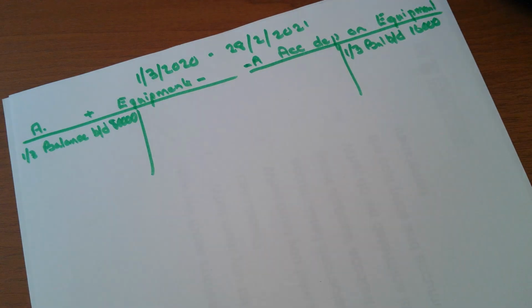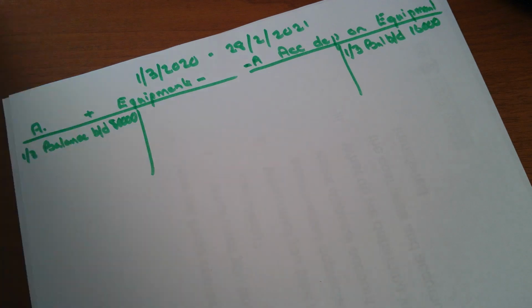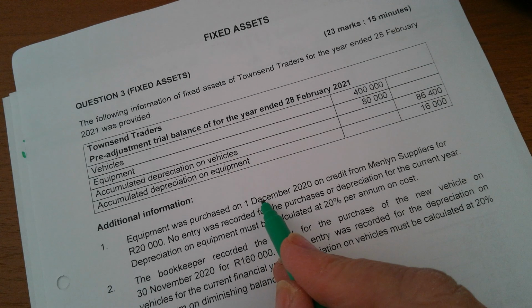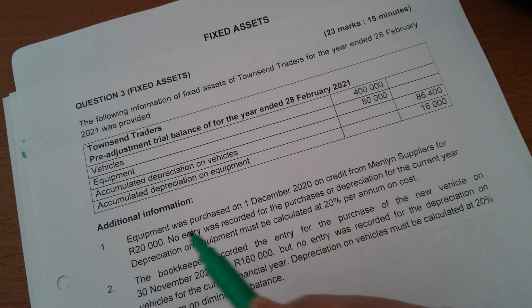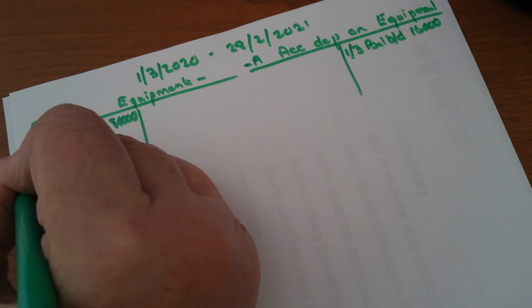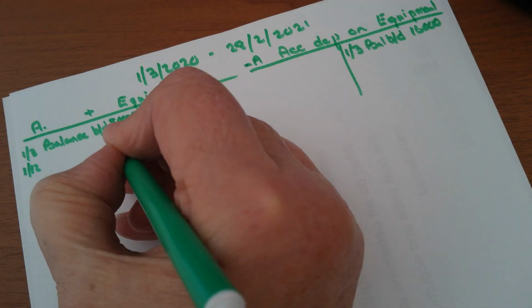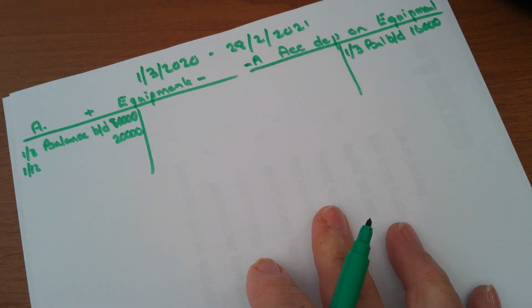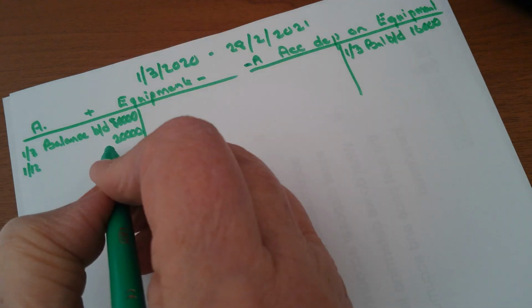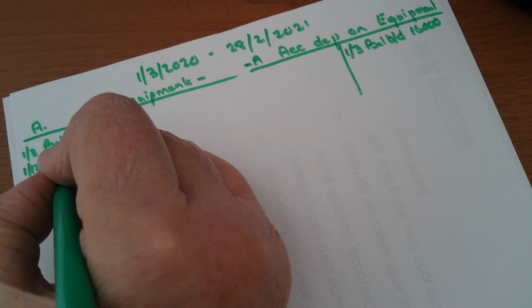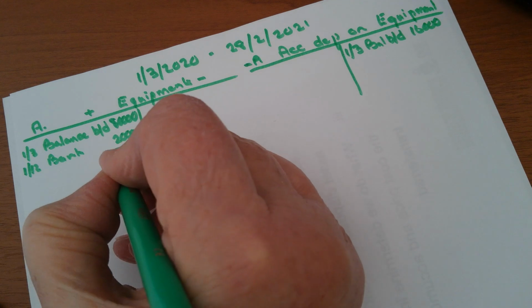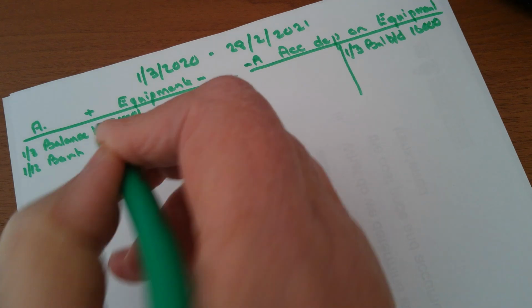Okay, then we have to calculate the closing balance. So we see that the new equipment was purchased on the 1st of December for 20,000. So on the 1st of December, we increased our equipment by 20,000, and they don't tell us if it's cash or credit, so it could be bank or it could be creditors control. And therefore my closing balance is 100,000 rand.